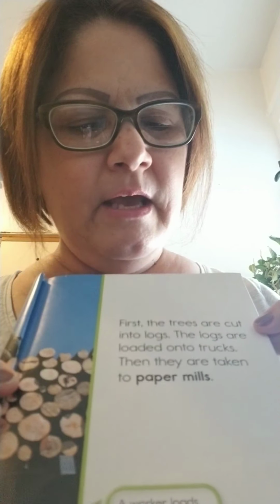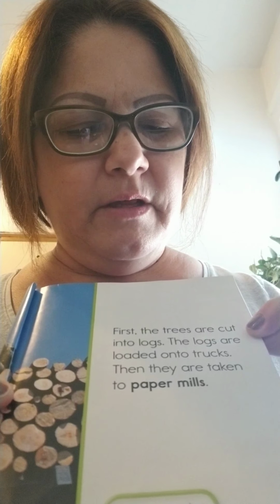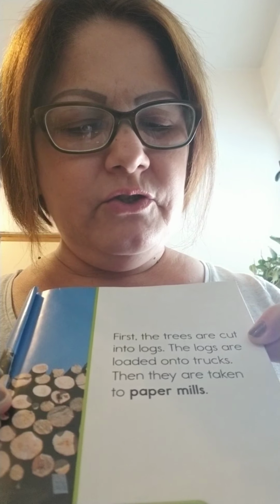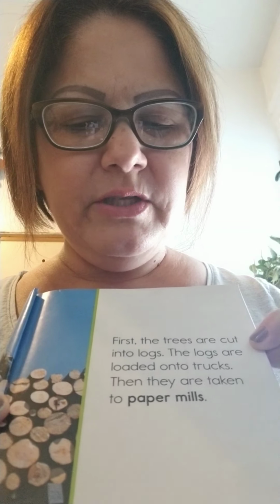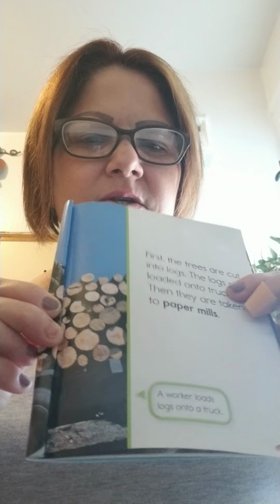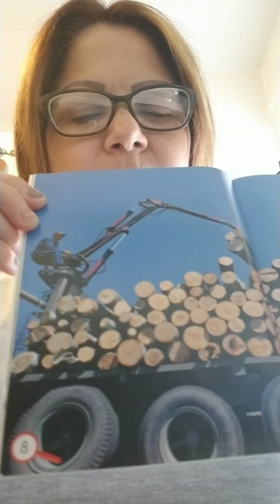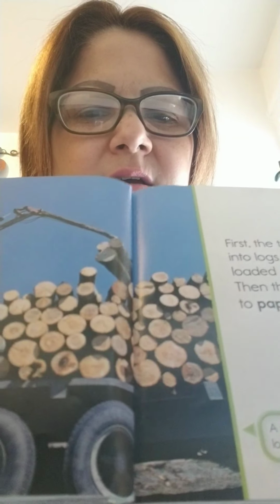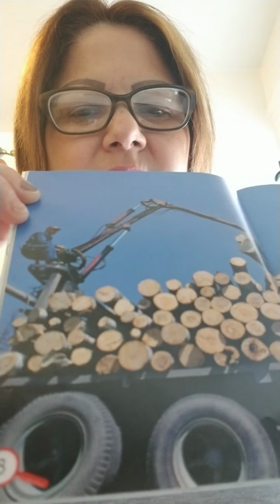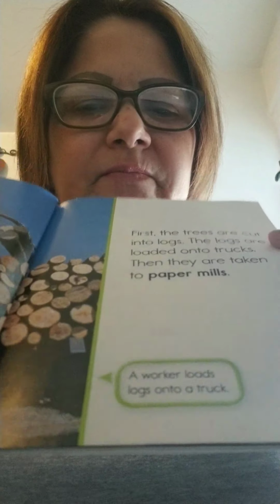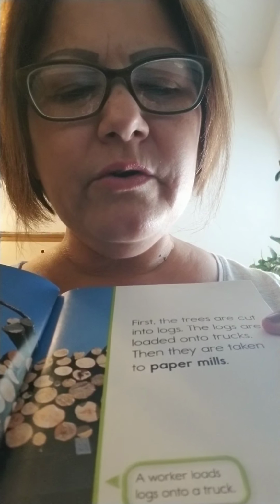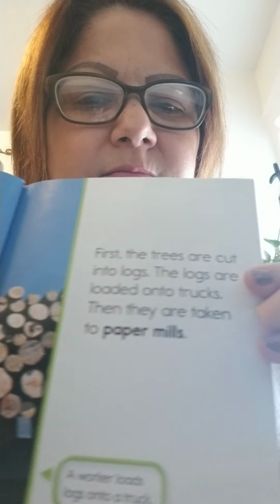First, the trees are cut into logs. These are logs. The logs are loaded onto trucks. Then they're taken to the paper mills. So look at all these logs right here. They're loading the truck with logs. These are the trees that they cut down. A worker loads logs onto a truck.